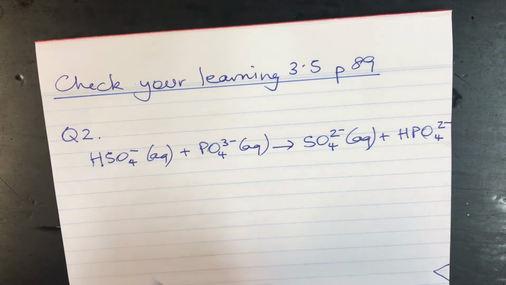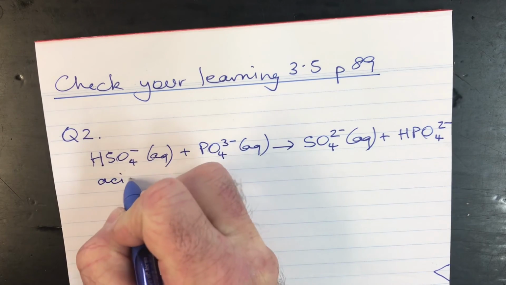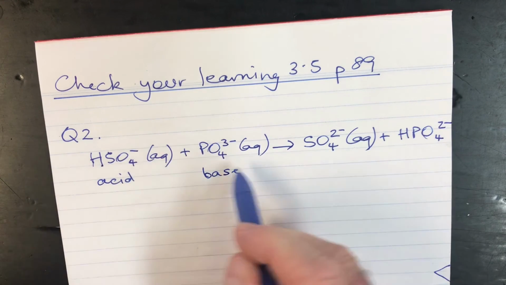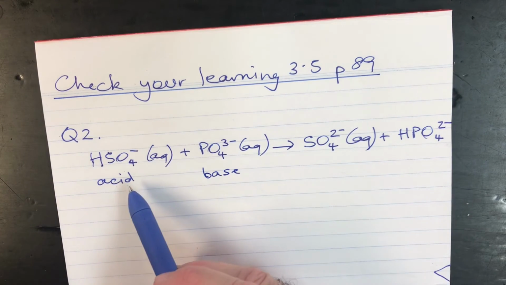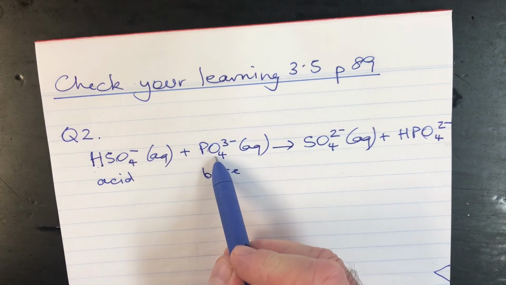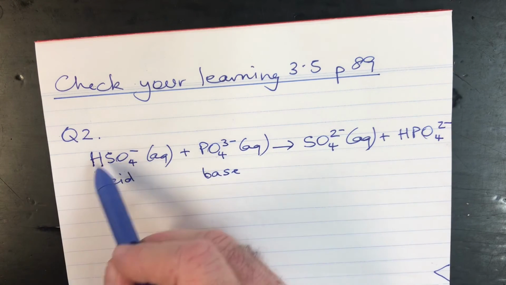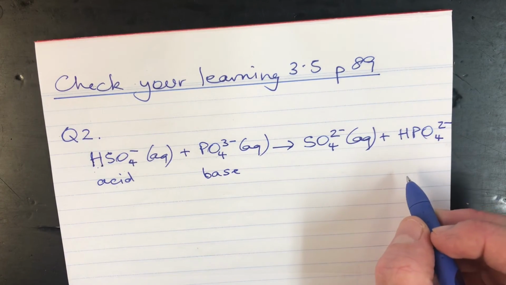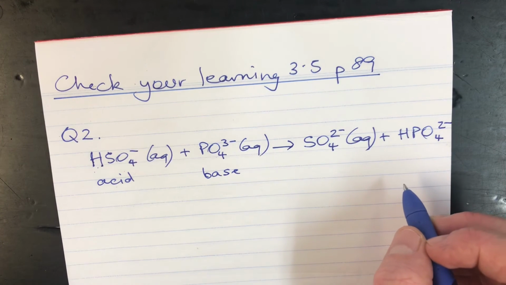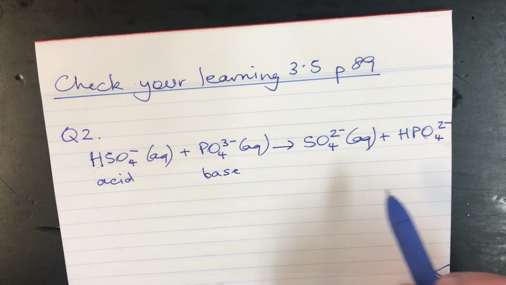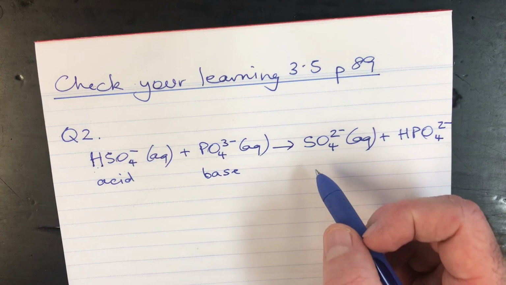Well, first of all, what we've got to do is figure out what's the original acid and the original base. So that's really easy. The original acid and the original base is on the left-hand side. They're the reactants. And it's easy to identify the acid because it's the one with the hydrogen ion. This one doesn't have a hydrogen ion at all, so it's the base. It's the species that accepts the hydrogen ion. So over here, one of them must be the conjugate base and one must be the conjugate acid.